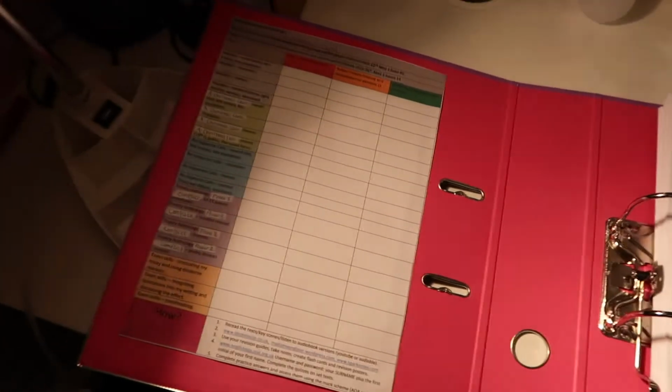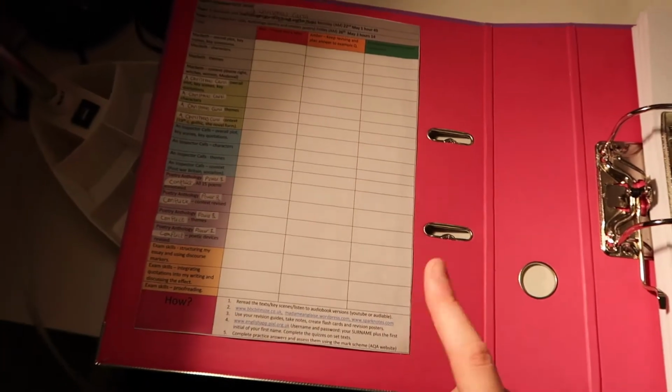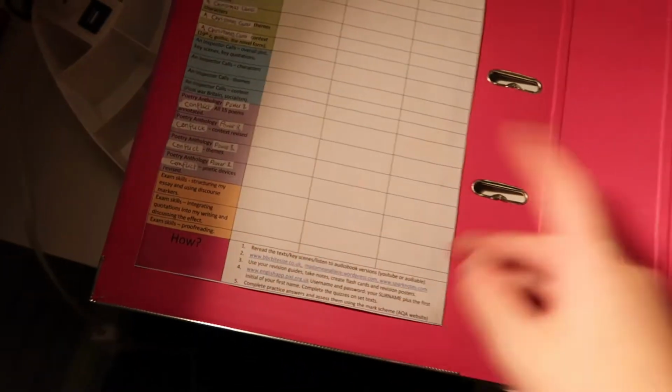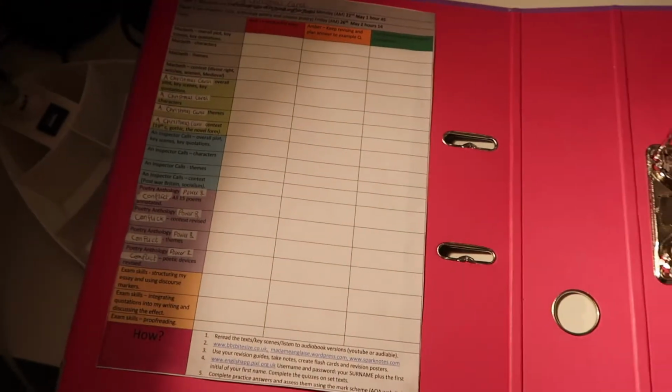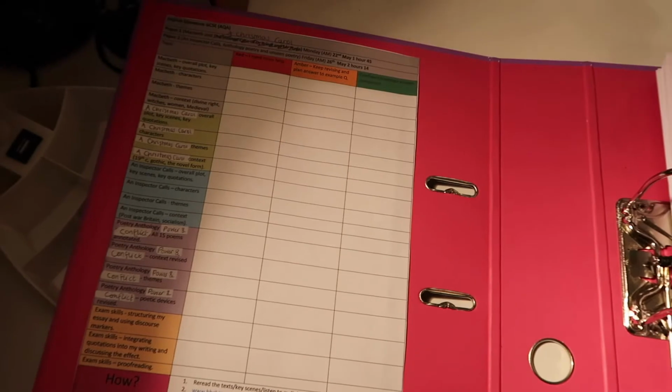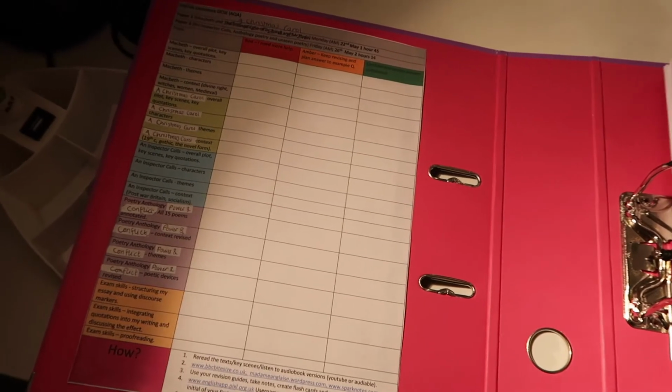So as you open up my folder, you will see this revision checklist in the side. I have all of the texts that I study and the poems and everything, and then how confident I am at them, and I can just tick them off as I go, as I've learnt them and as I've revised them. Then I will know what I need to revise and what I am confident on.